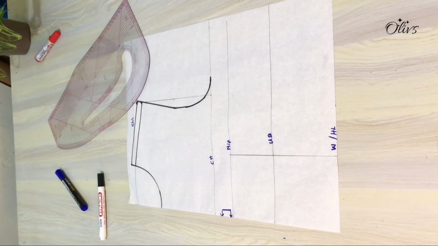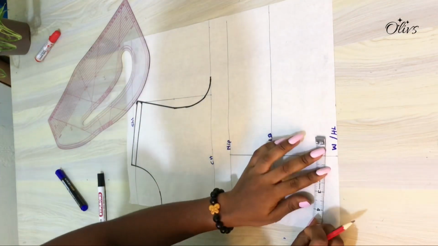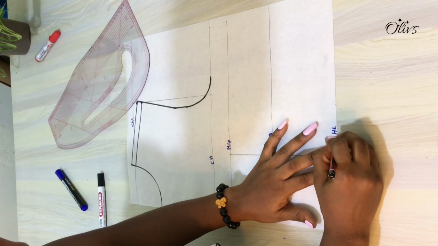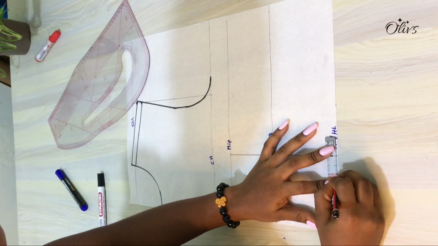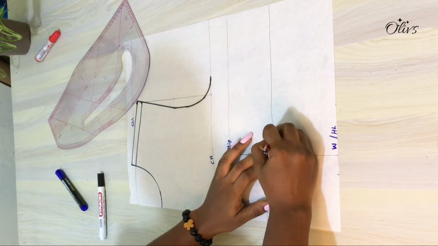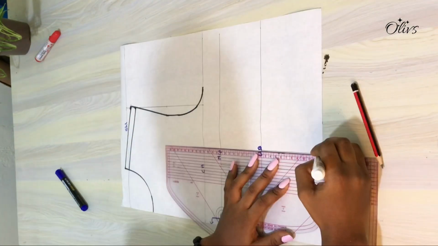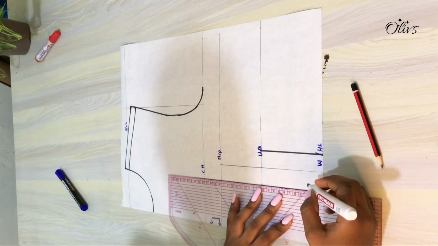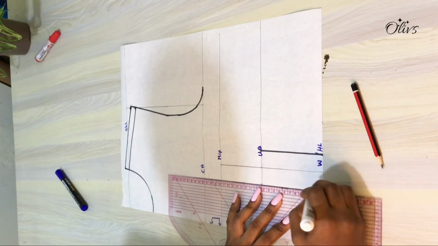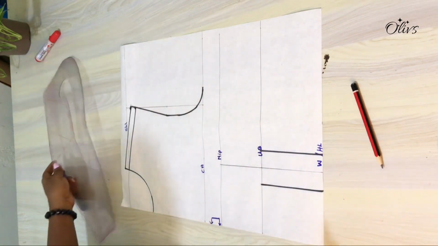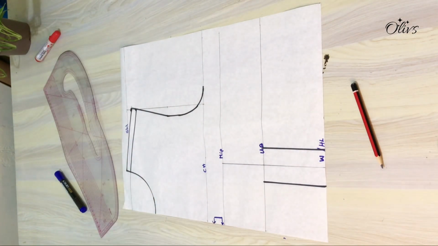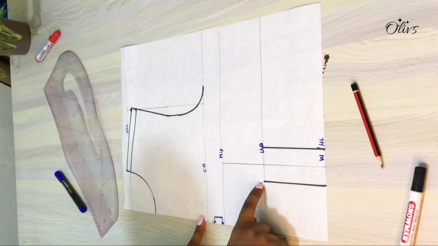On each side of the line, mark 1 inch. Mark the same thing on the underbust and connect them to a straight line. Now with a sharp curve, connect the underbust to the nipple line.